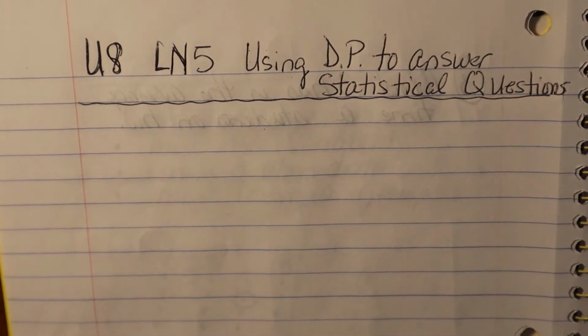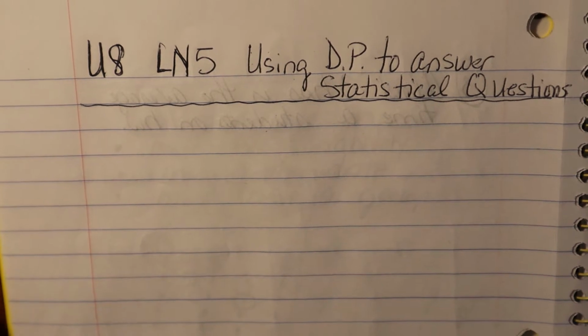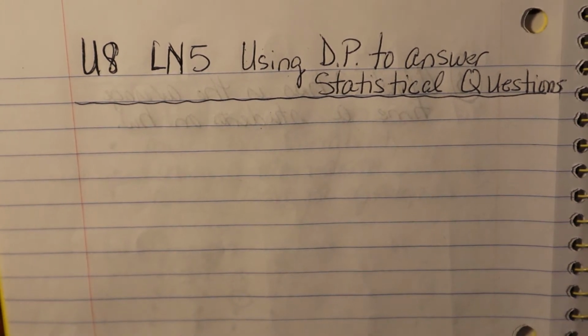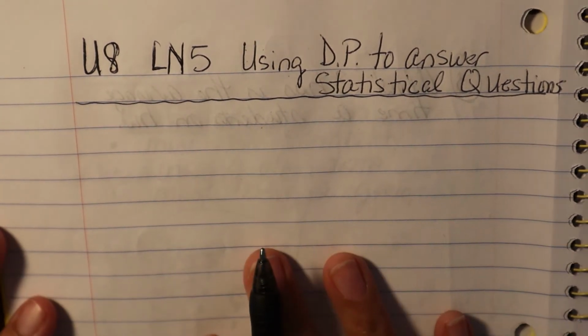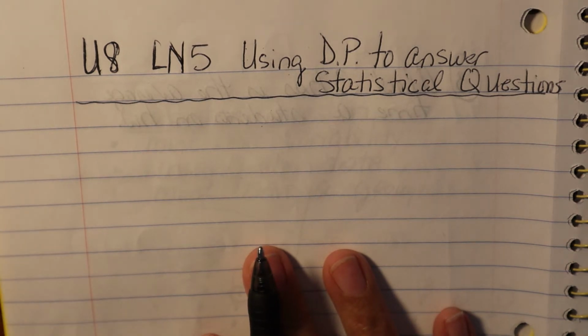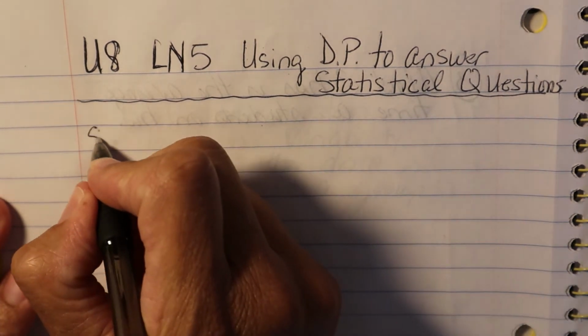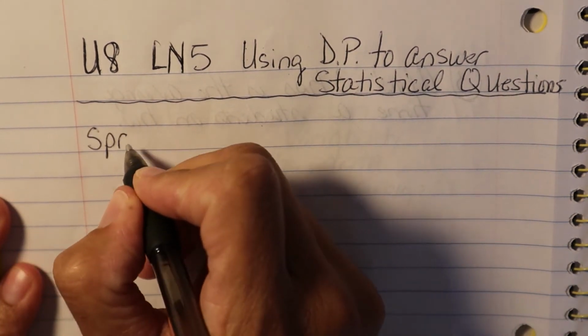Now, before we even get started in today's lesson, there are two terms that you're going to hear me use a lot, and it's really important for you to understand what these two terms mean so you can understand today's lesson. The first term is called spread. So let's go ahead and write the word spread, S-P-R-E-A-D.